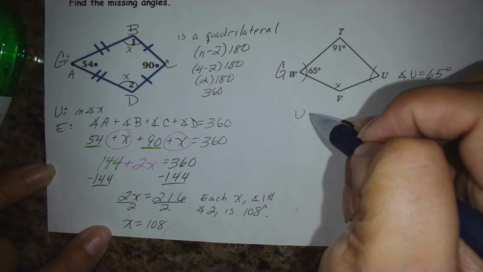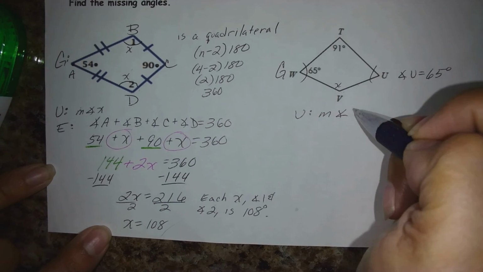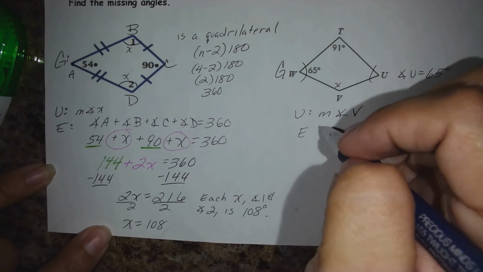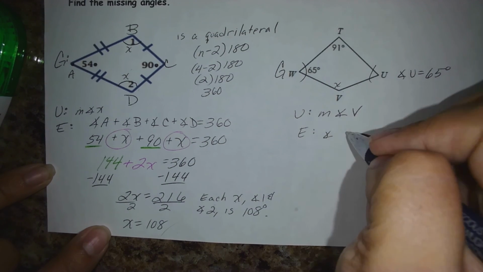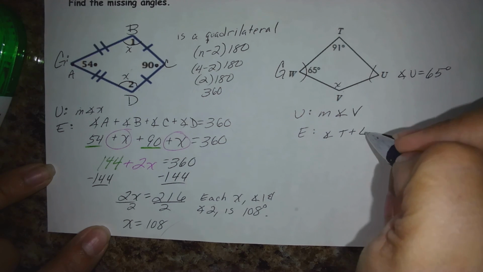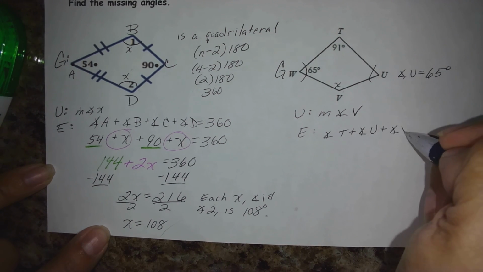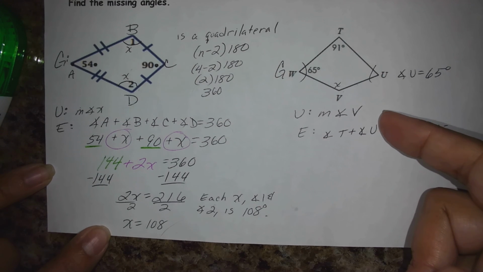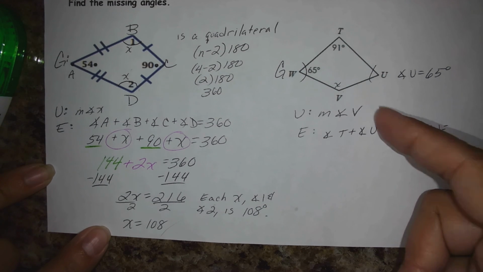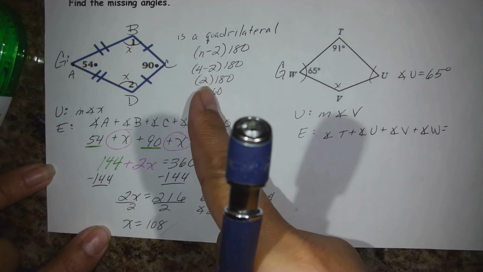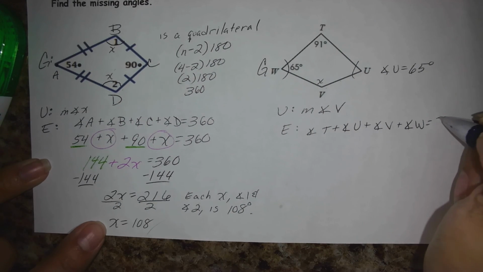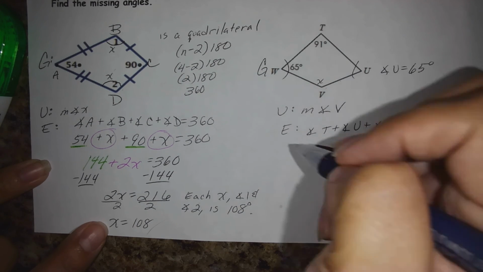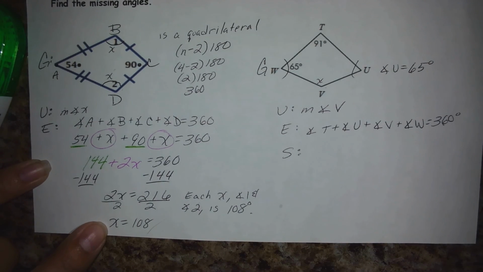So our unknown is the measure of angle V. Our equation is add all of these guys up, so angle T plus angle U plus angle V plus angle W is equal to what? Well, what type of shape is this? It's a quadrilateral. So that means it's like this guy over here. And again, we had said that any quadrilateral is 360 degrees. Well, this kite is 360 degrees. So we're going to go ahead and substitute and solve, and we'll see in a little bit.